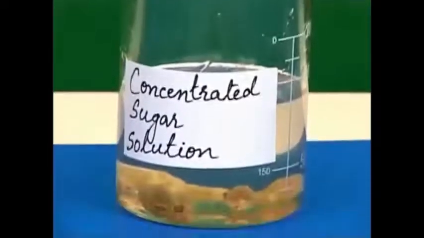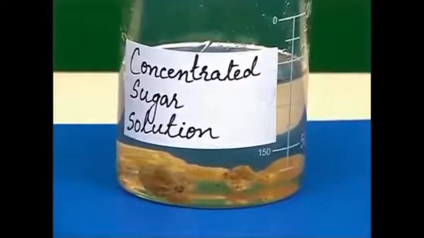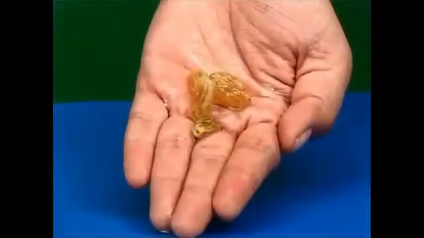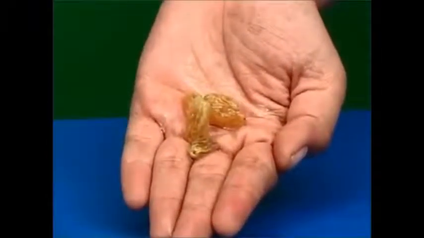Now, let us observe the raisins. Look, the raisins have shrunk. This means that the size and volume of the raisins has decreased.